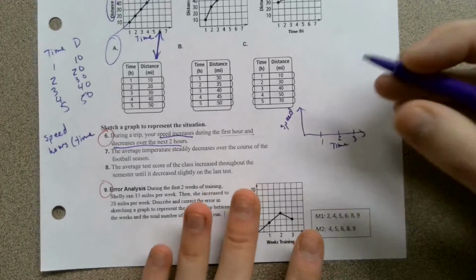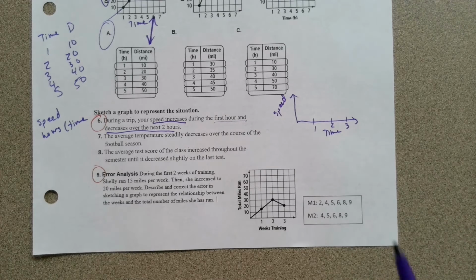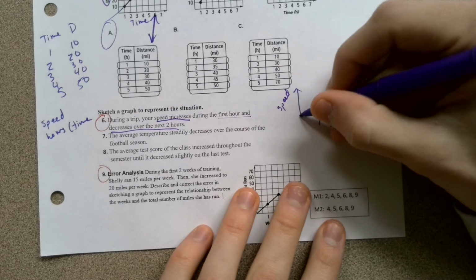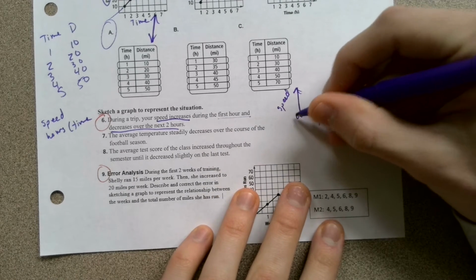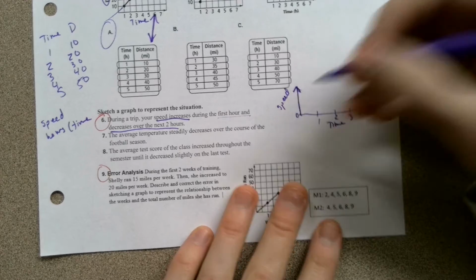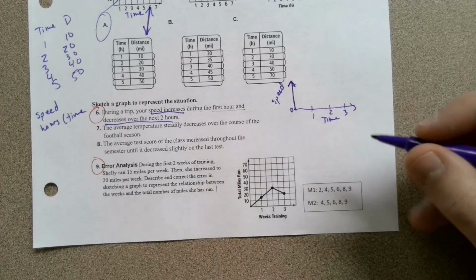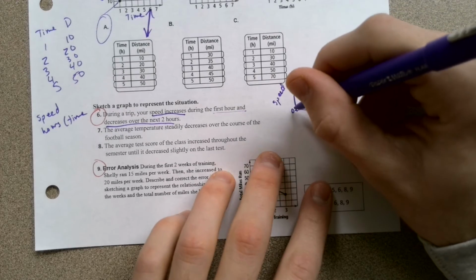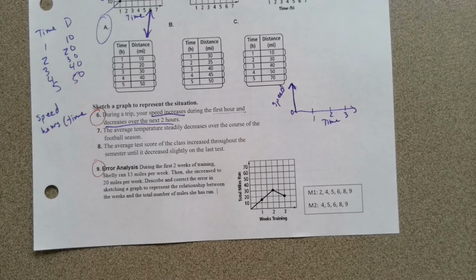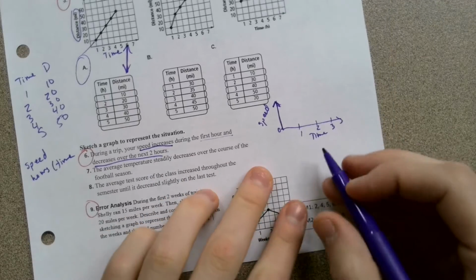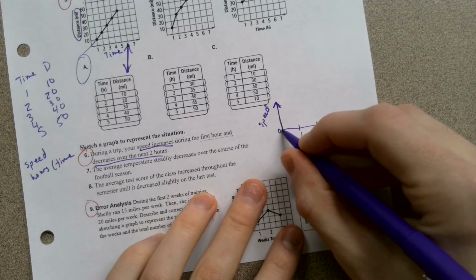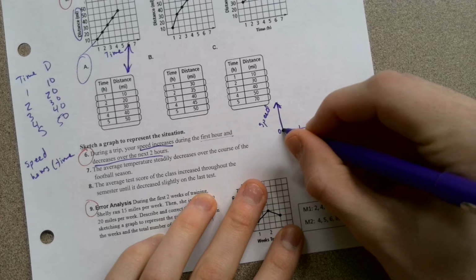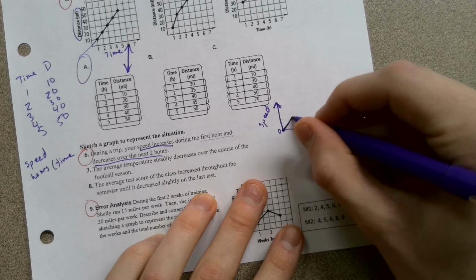And they didn't give us an exact formula or numbers for those, so my speed is just going to be increasing. So I'm just going to put 0 here, and I just know it's going up this way. My speed is not going down. You'll see that as time goes on. So my speed moves upward. I don't know exactly how many units, though. So your speed increases for the first hour. So I'm going from 0 to hour 1. I know that my speed is increasing, so I'm going to go like this.